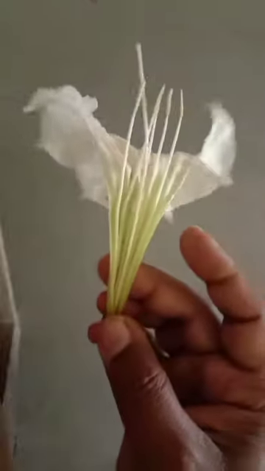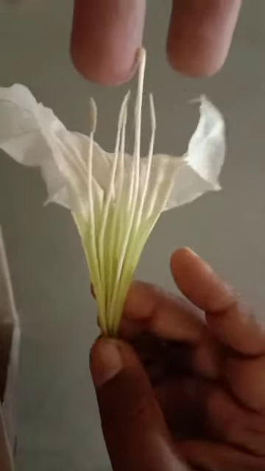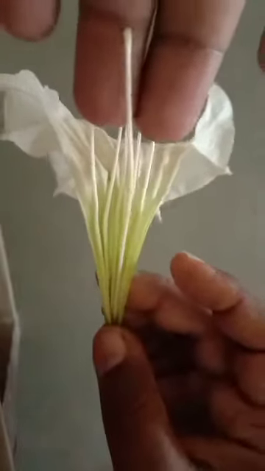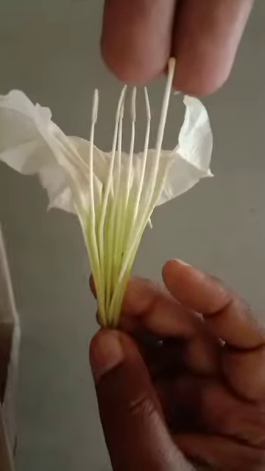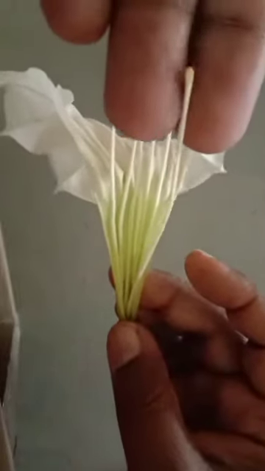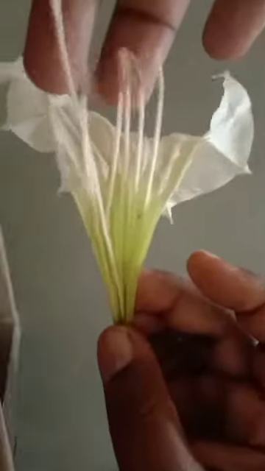Around this main thing there are two parts, male gametes and female gametes. This in my hand is the female gametes, and these are the male gametes.